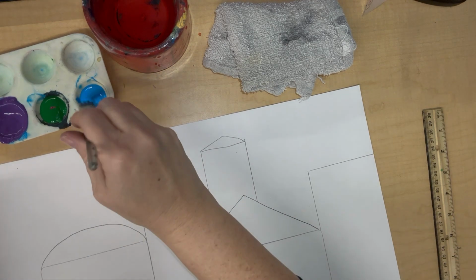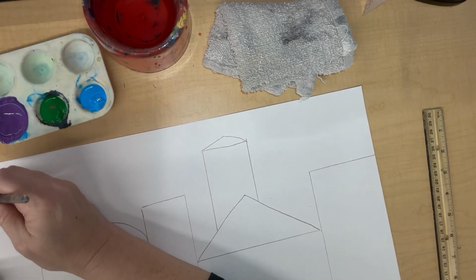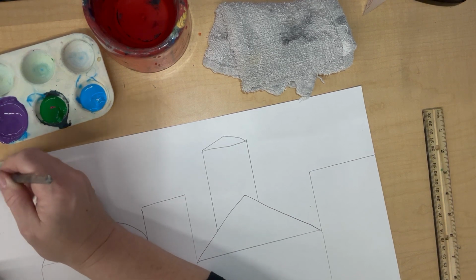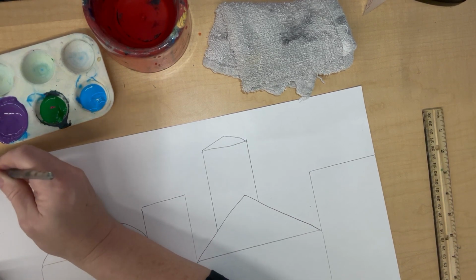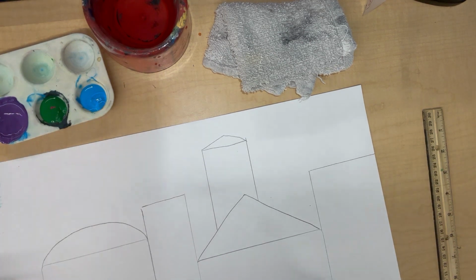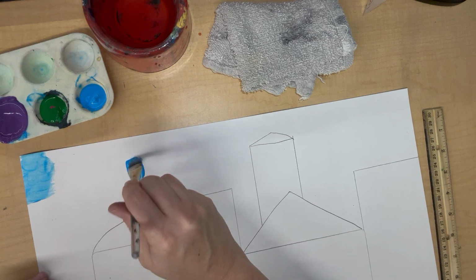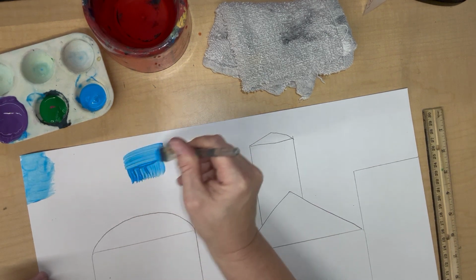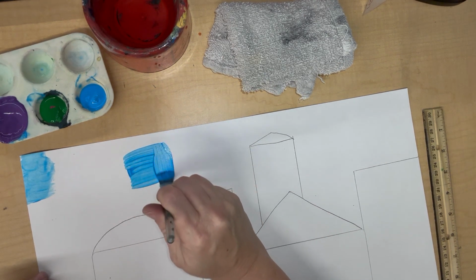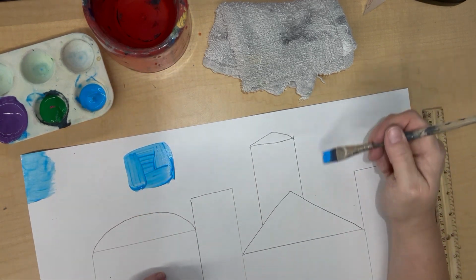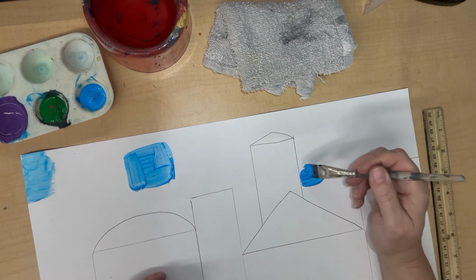Okay, so I'm gonna start with blue. A messy mat's a good idea. I don't have one right now, but you should get one. Okay, there we go. I just painted one little section. I think I'm just gonna go in with my blue and go ahead and paint off some rectangles and squares within that sky. So I'm not gonna paint on my buildings, I'm just painting for my sky right now.